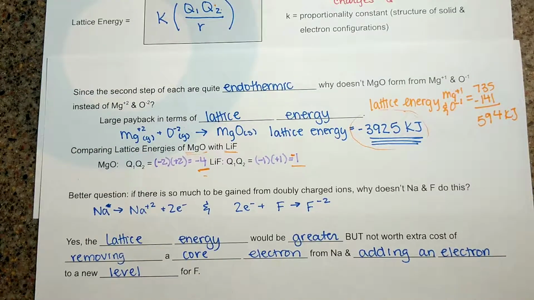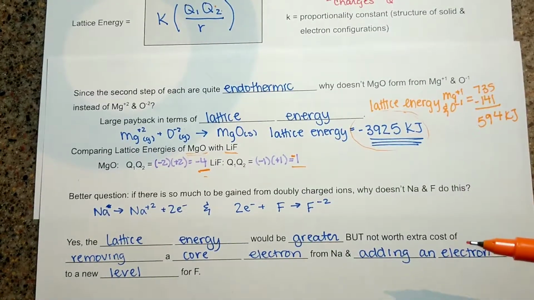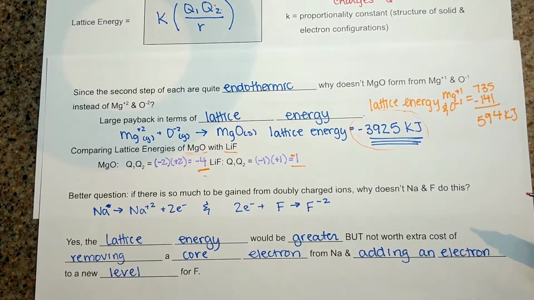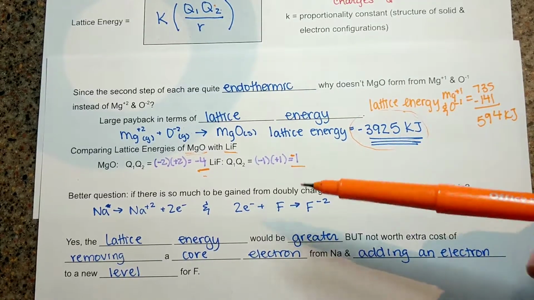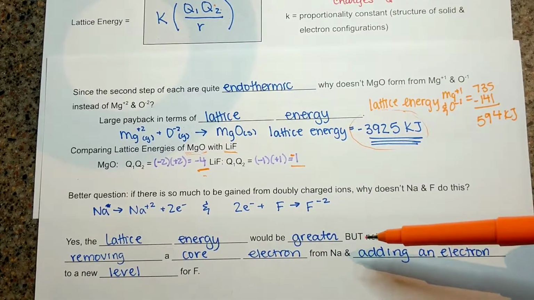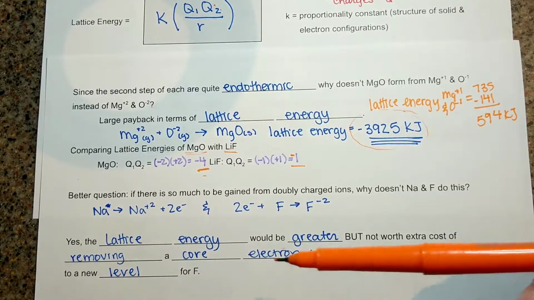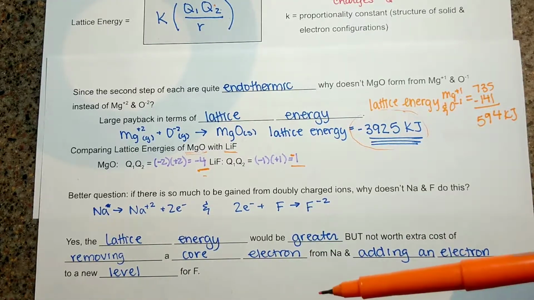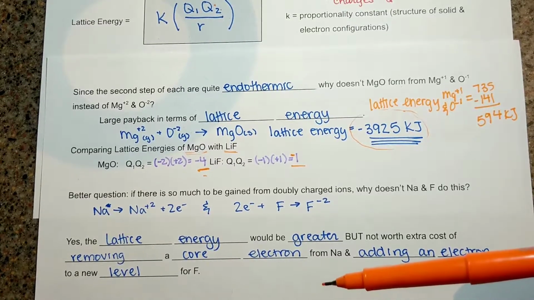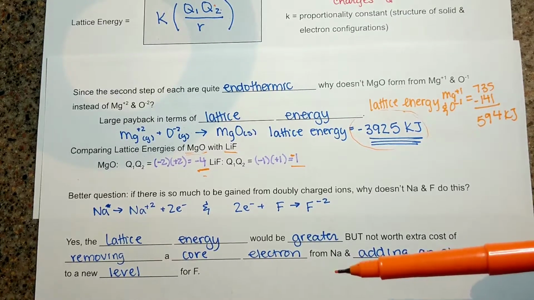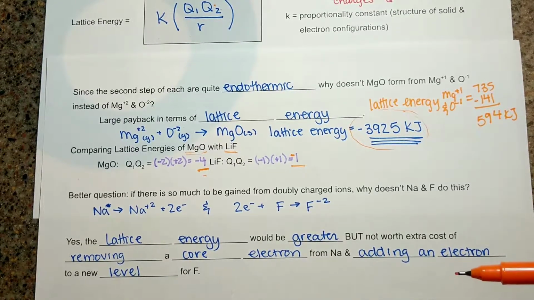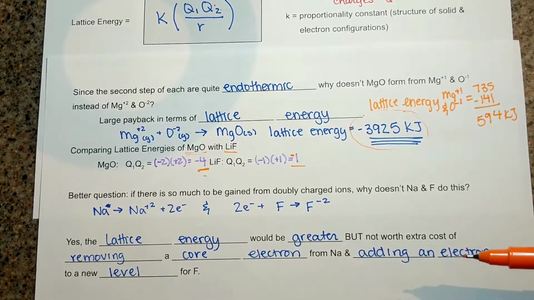So another question comes up: if there's so much to be gained from doubly charged ions, why don't sodium and fluorine do this instead? Well, the lattice energy would be greater, however, it's not worth the extra cost of removing a core electron. When we remove a core electron, as we talked about in the last unit, that requires a lot of energy and really disrupts the electron positions in the atoms, so that's not worth it to the atom. So it just goes to the -1 or +1 charge.